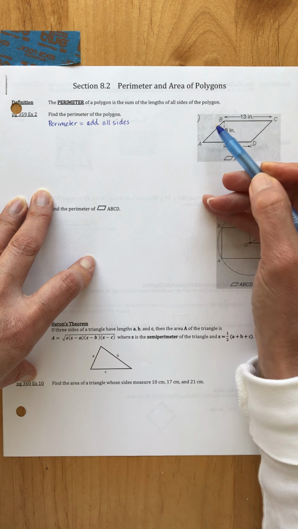So let's take a look. They gave us information about this shape in here. Okay, so what do we know? Well, we know 5 and 4. So could we get this piece right here? That's a part of this side of the parallelogram. Sure, we could. We have a right triangle. So certainly we could get this little piece. So let's go ahead and do that and get that piece.